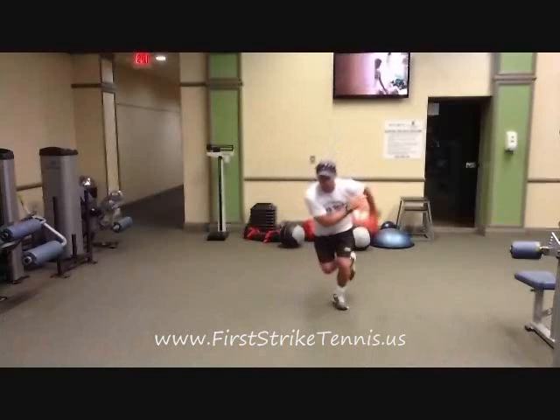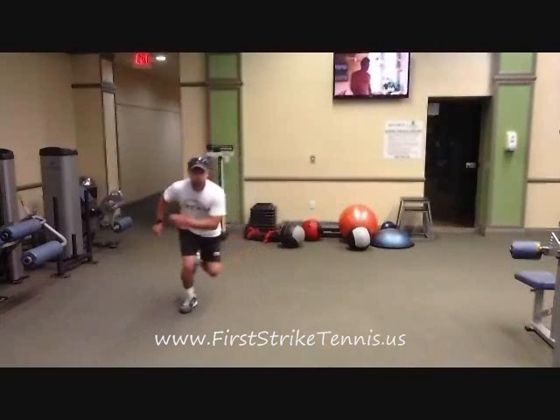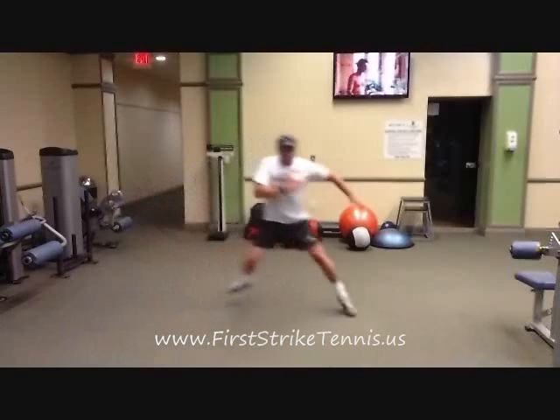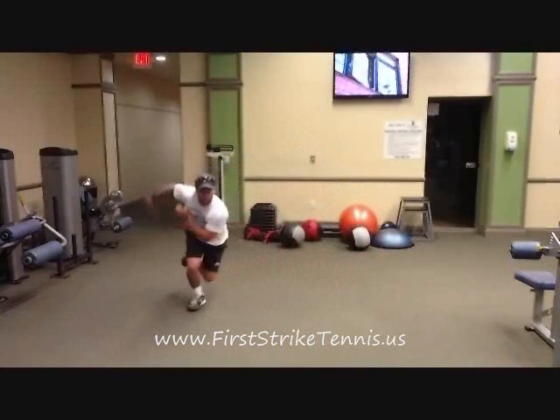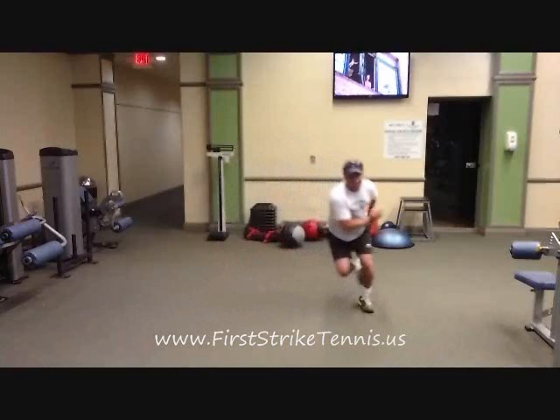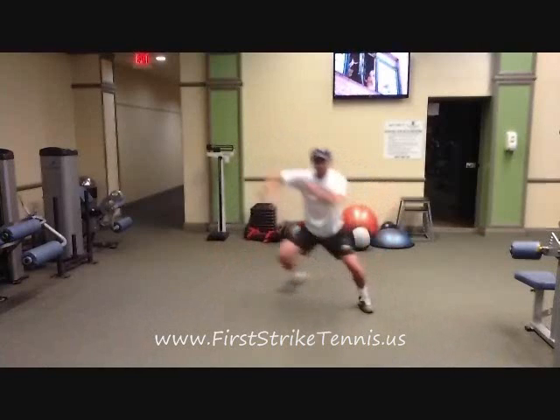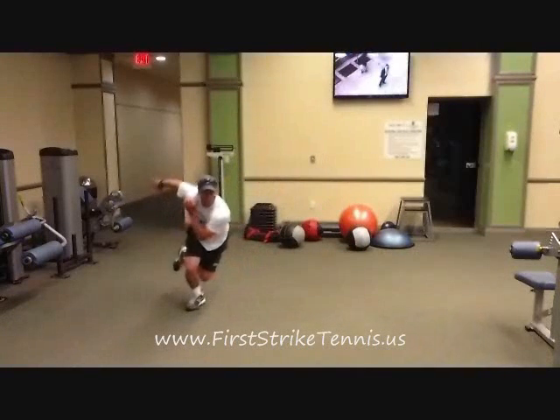Remember, to improve power, we need speed and strength. We've just worked the strength component. We're now going to work the speed component using this very good skater exercise. You're starting off on one foot, pushing across like you're ice skating, and landing on the opposite foot, holding the balance and then driving back.